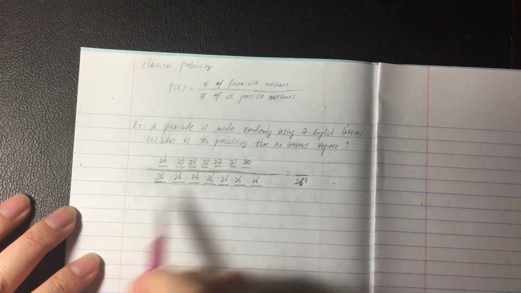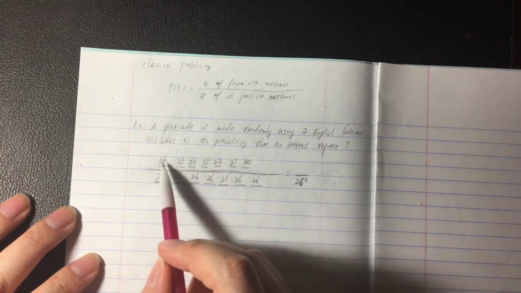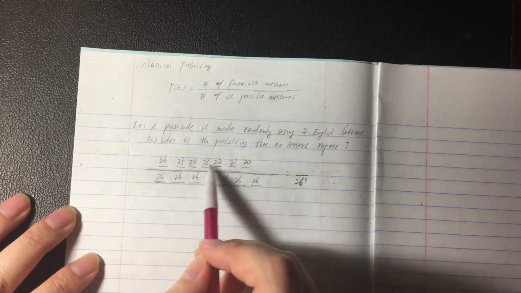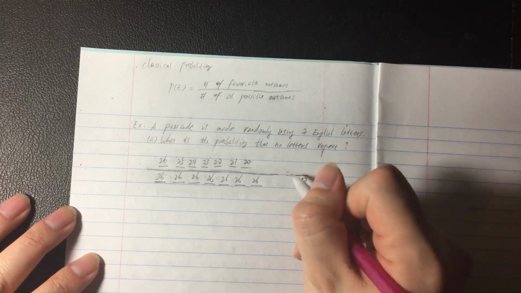Then by the counting principle, multiply them out: 26 times 25, 24, 23, 22, 21, 20. That's a huge number. Let's try to write it using factorial.